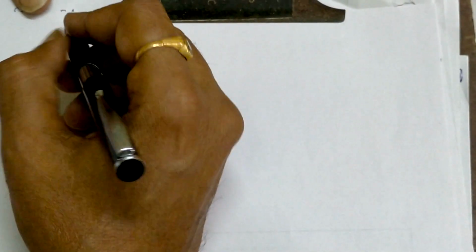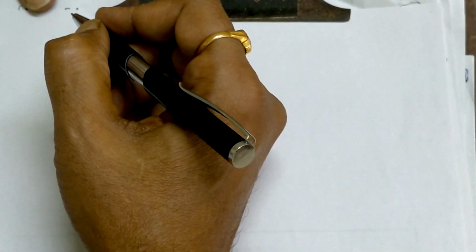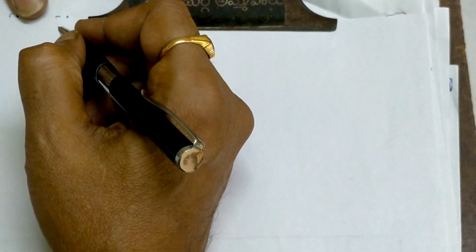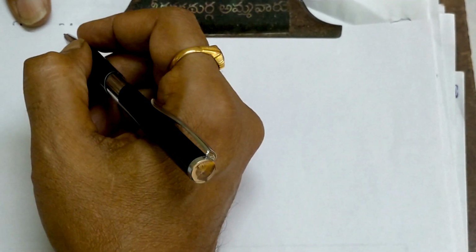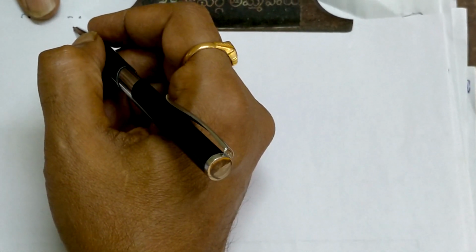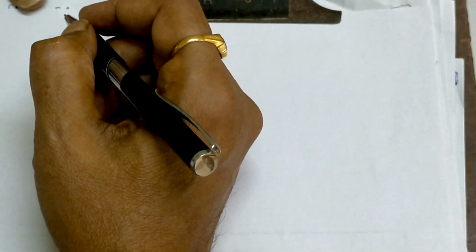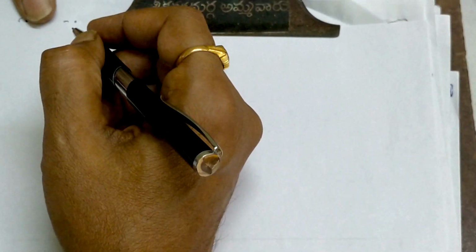Good afternoon. Welcome back to the stoichiometry lesson. So we'll see some more typical problems in deriving the oxidation number. Very crucial. Please listen carefully.